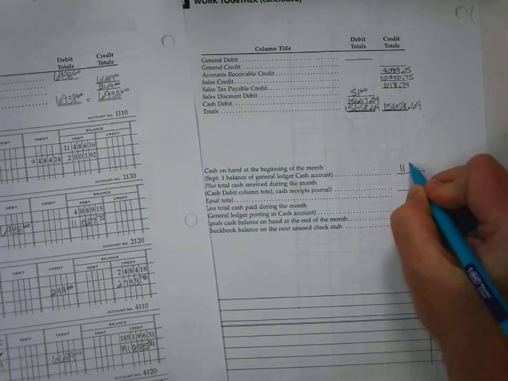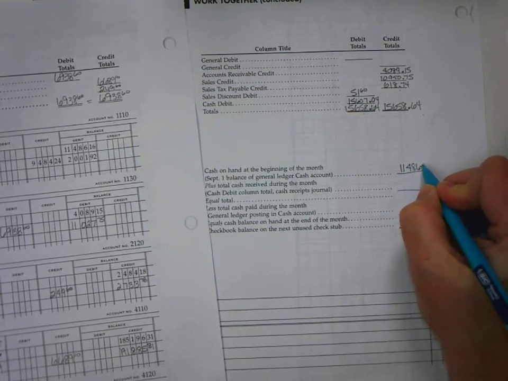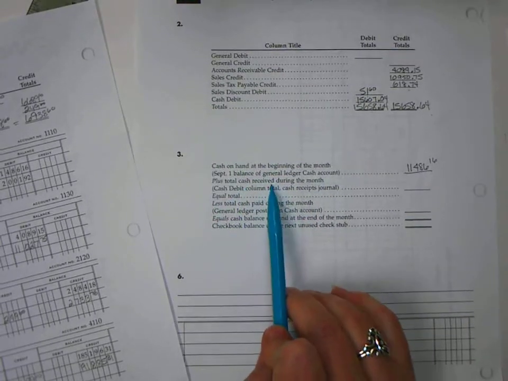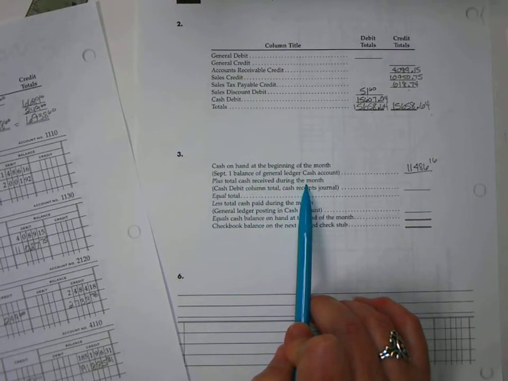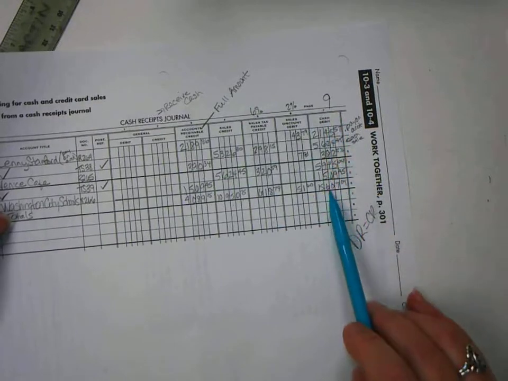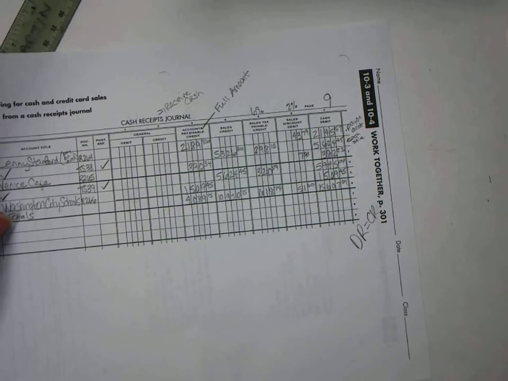They do that a lot. 4,8,6.16. Then plus the total cash received during the month, so all the cash coming in, is right here, the 15,607.